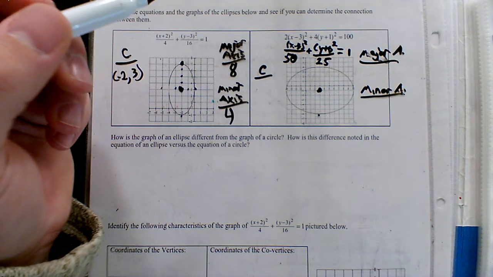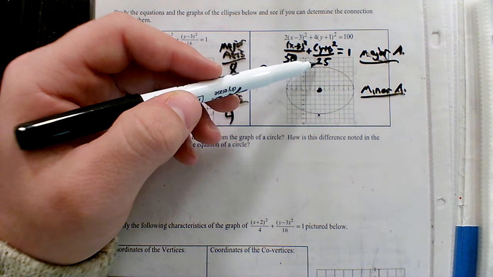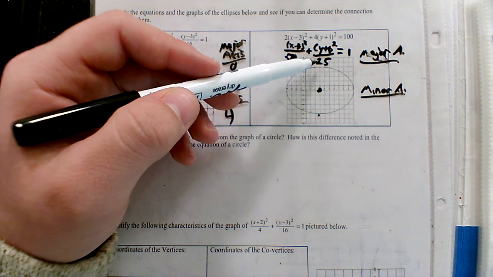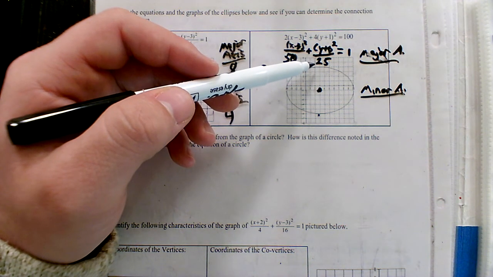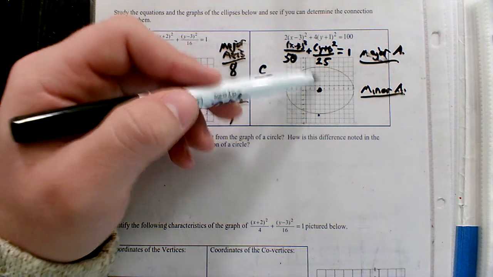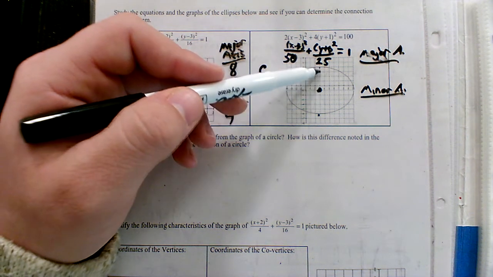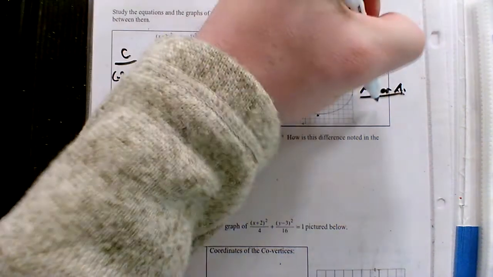Rebecca? Okay, so the square root of 25, I get 5, and what do I have to do with that value? Yeah, because 5 is only half of it. If you count 1, 2, 3, 4, 5, 6, 7, 8, 9, 10. So the minor is 10.